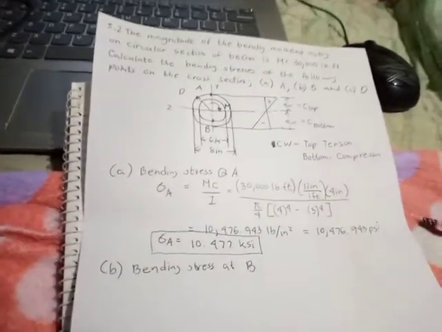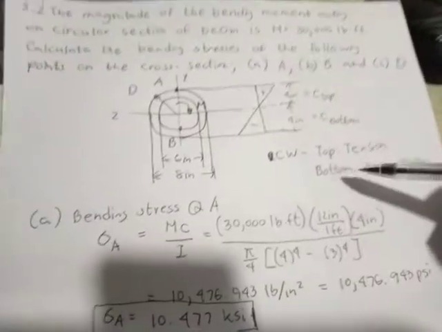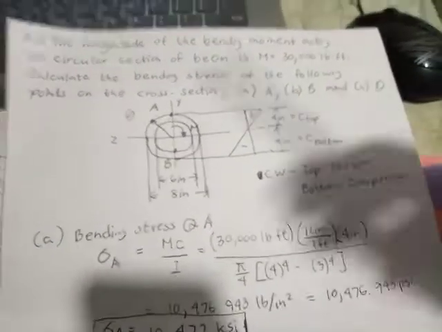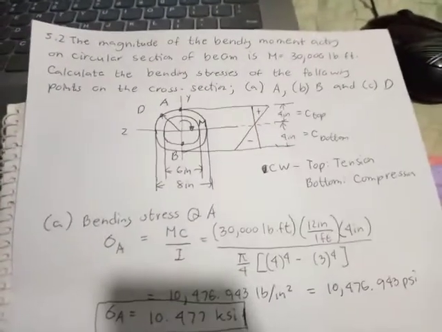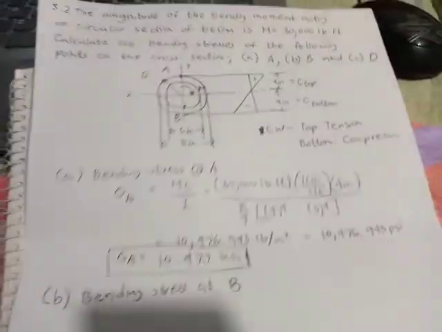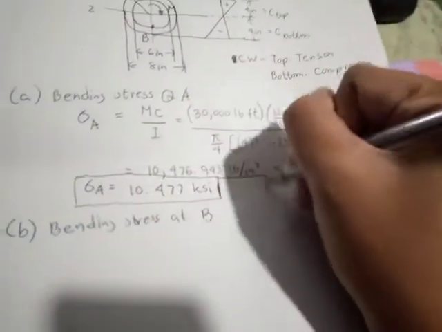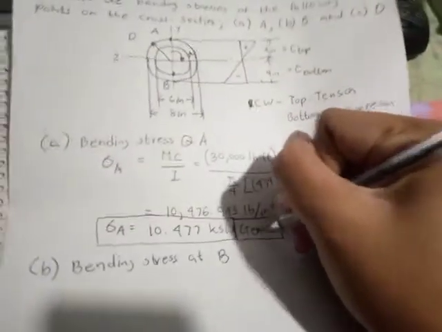Okay. So your bending stress at A, because it is at the top, and it is acted upon by a clockwise moment, so your top will be in tension. Since A is located at the top, this will be 10.477 KSI tension.